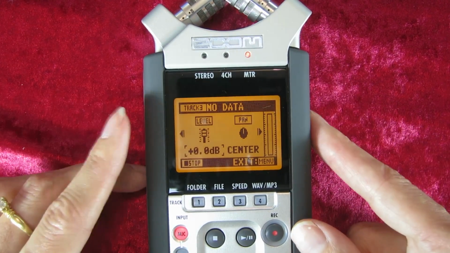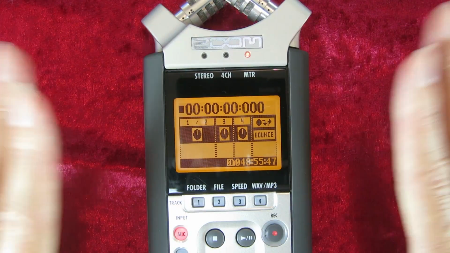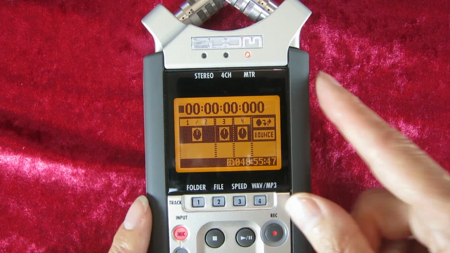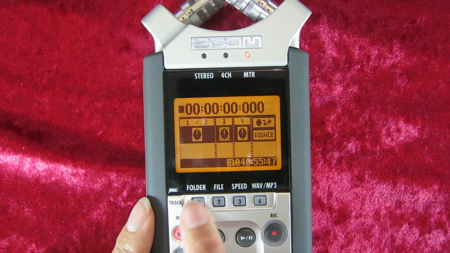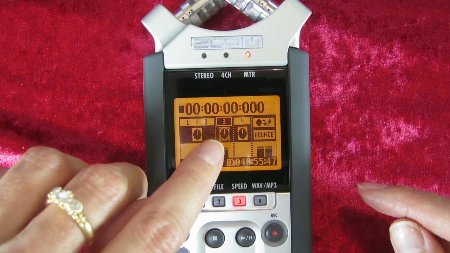Actually, I don't need to press that in at all. Just have to make sure, well, actually, I'll start again. If I want to add a track here, I don't have to use the scroll wheel. All I have to do is press this to arm it. Okay, so pressing 3 will arm that track. You see how it's highlighted now.